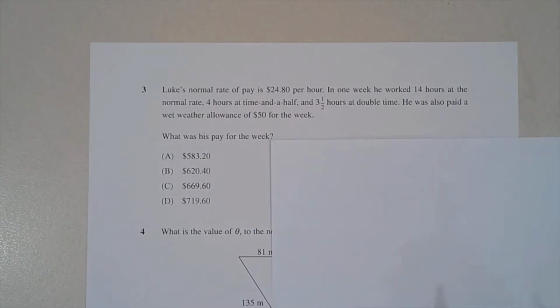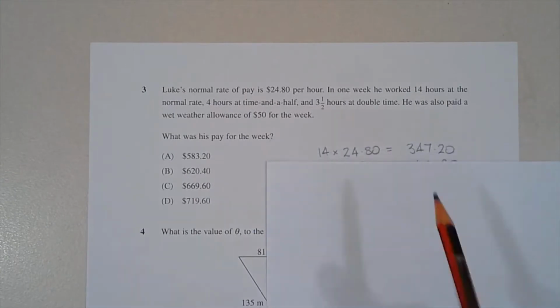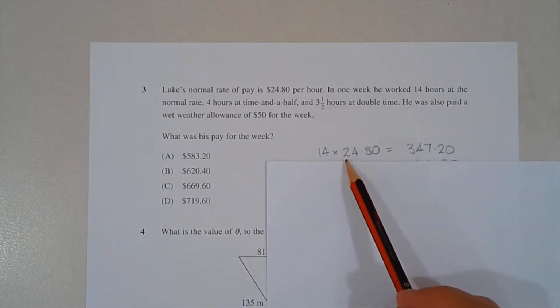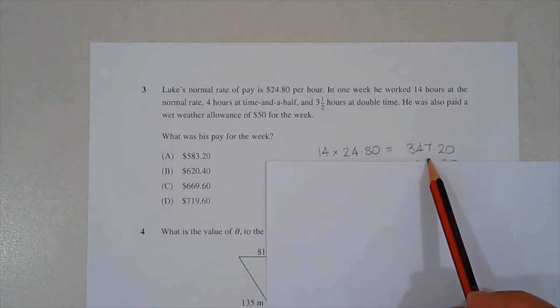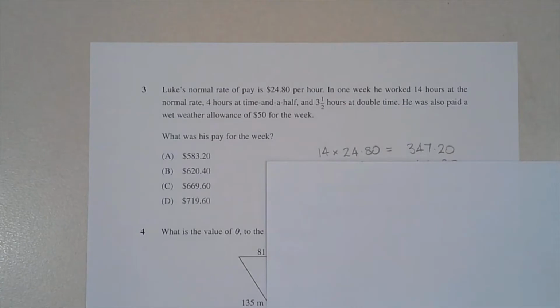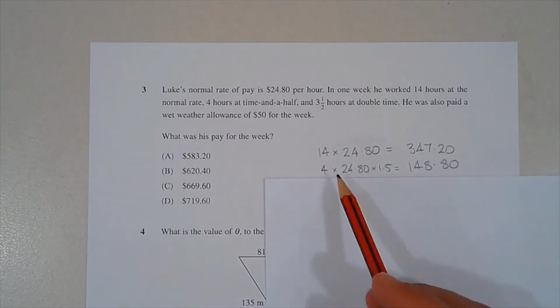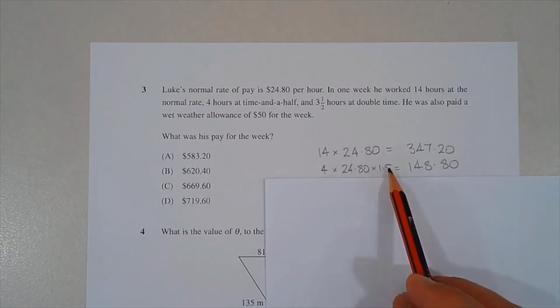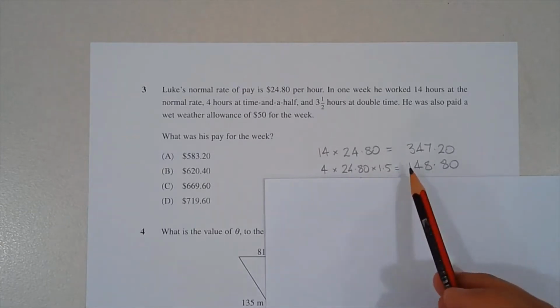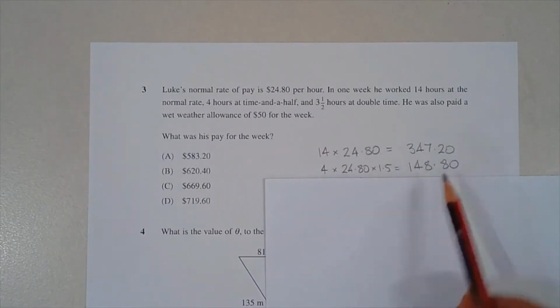The 14 hours at the normal rate is 14 multiplied by $24.80, which is $347.20. Now the 4 hours at time and a half is worked out by 4 multiplied by $24.80 multiplied by 1.5, which represents time and a half, which gives $148.80.